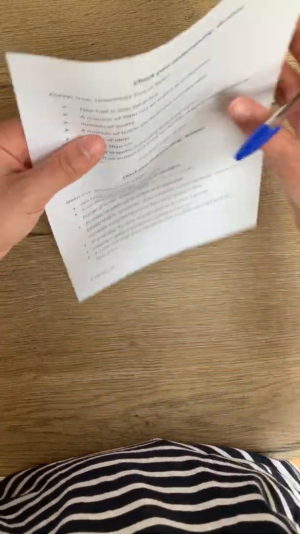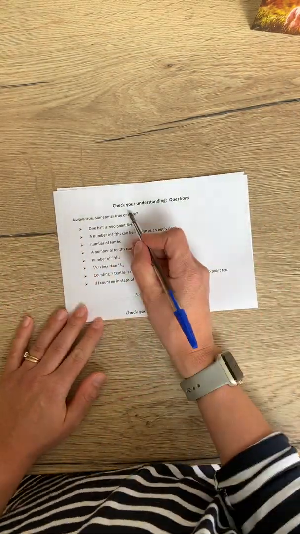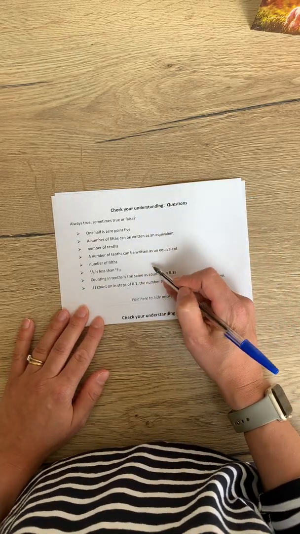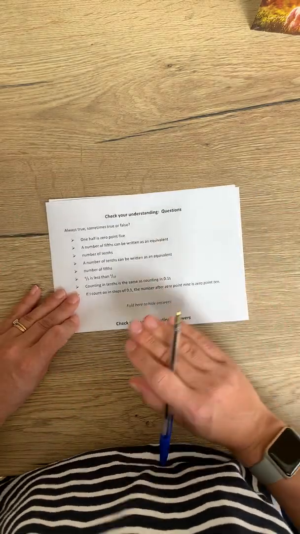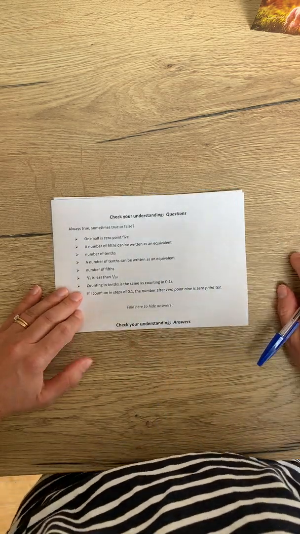Checking your understanding, you have some questions to end off today's lesson. So, true or false? Go through these questions answering true or false, and then your answers are underneath and you can make sure that you're checking your understanding. Okay, good luck.